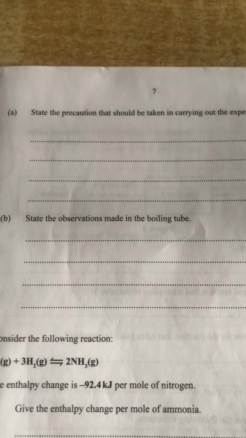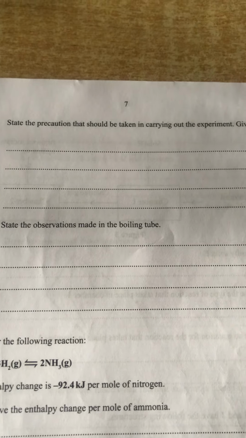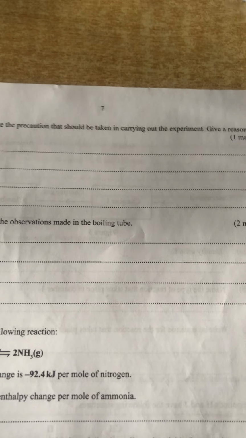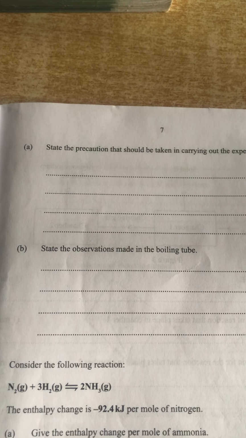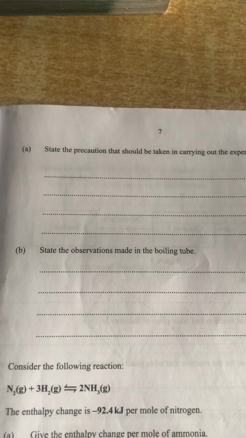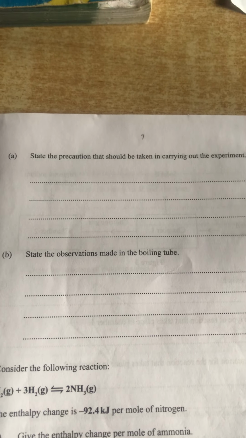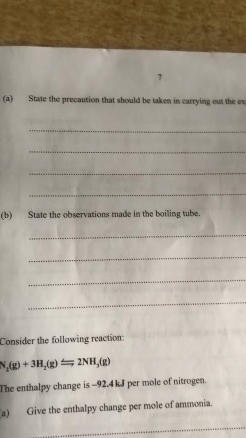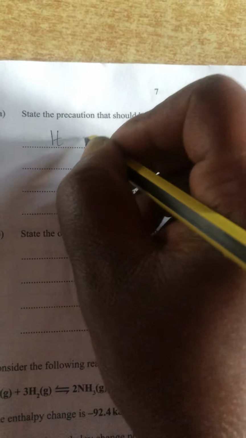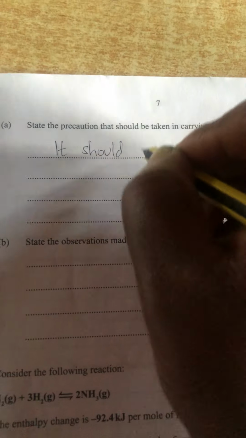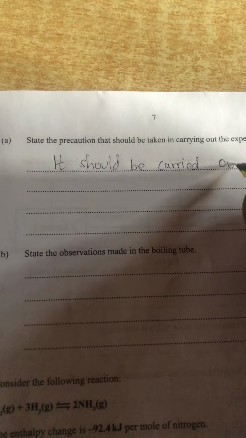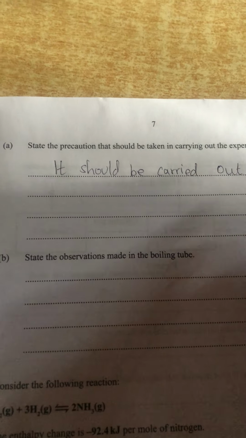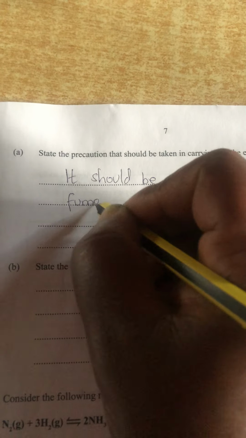What are the questions? The first question is, state the precaution that should be taken in carrying out the experiment, and give a reason. Just 1 mark. So remember, we are dealing with carbon 2 oxide, and one thing you know about carbon 2 oxide, it's a poisonous gas. So the precaution should be, it should be carried out in a fume chamber.